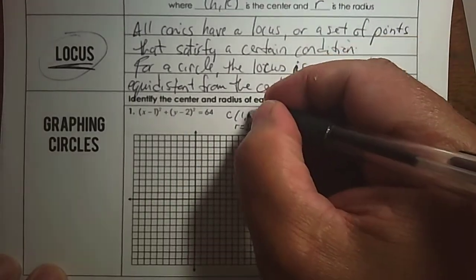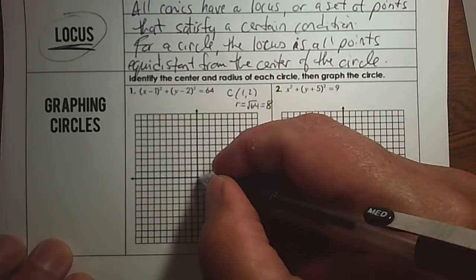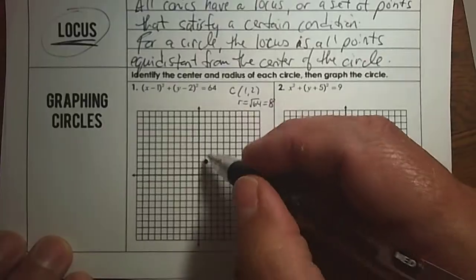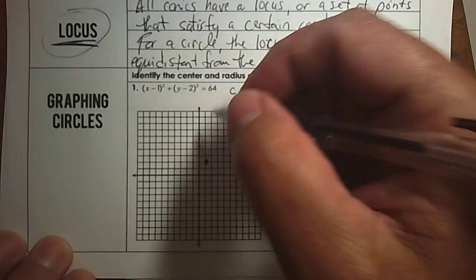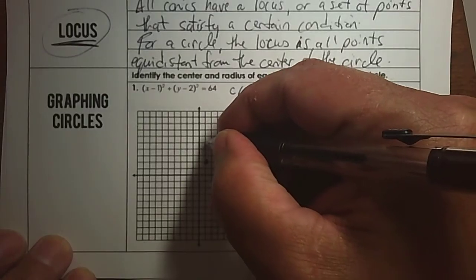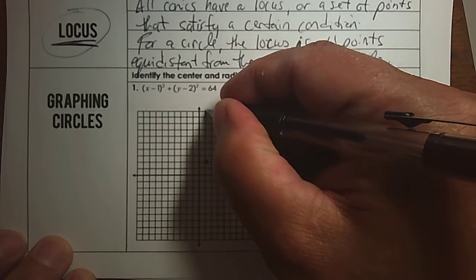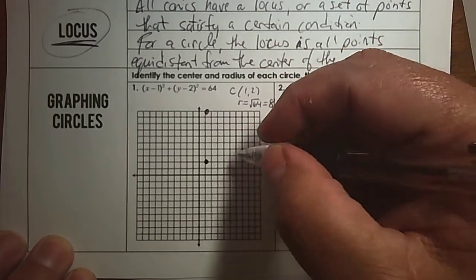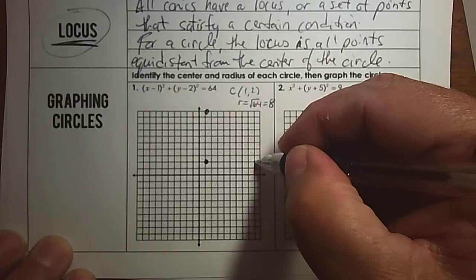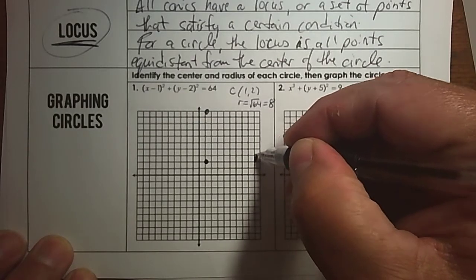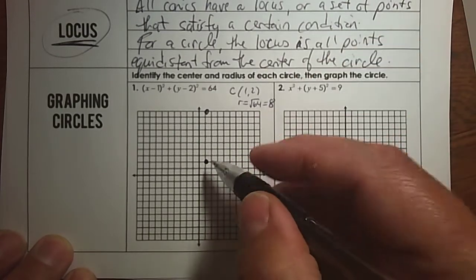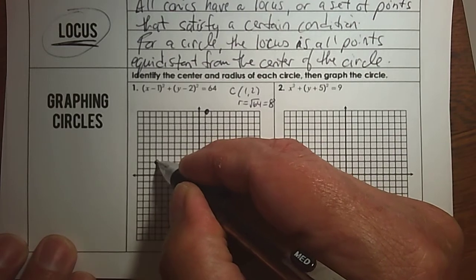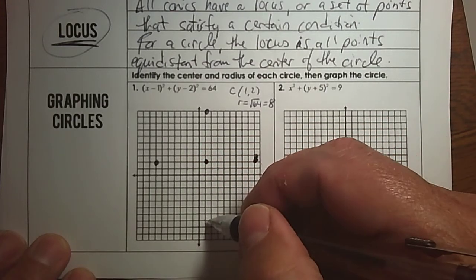So we're going to go to our graph and find (1, 2). And then from the center, going north, south, east, west, we're just going to count 8. So 1, 2, 3, 4, 5, 6, 7, 8. 1, 2, I think it's right here, if I count right, I think it's 10. So I'm just going to go quick. 8, that would make this 7, I think, right here. And then 8 down.